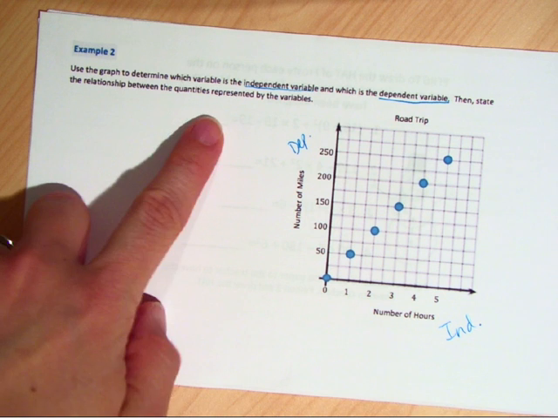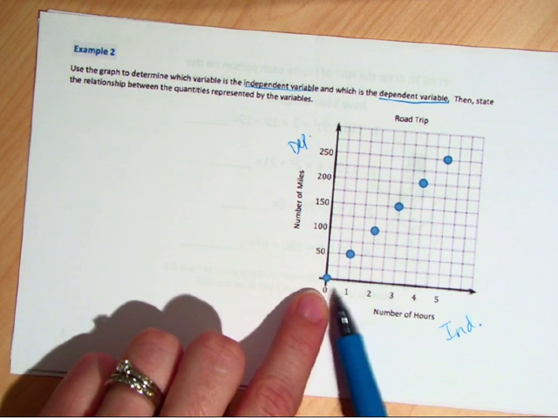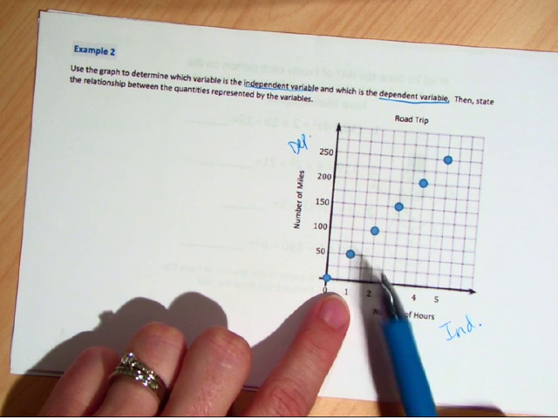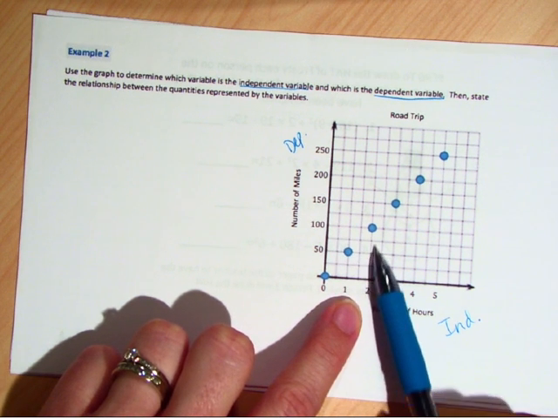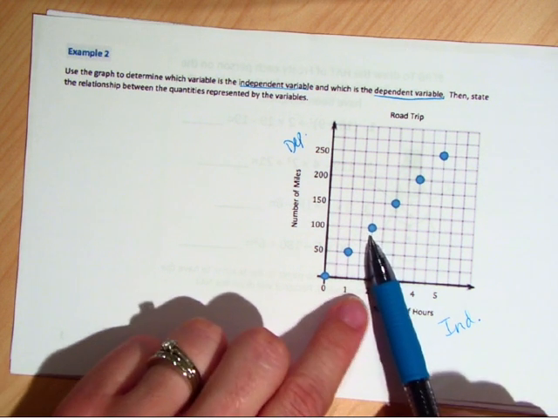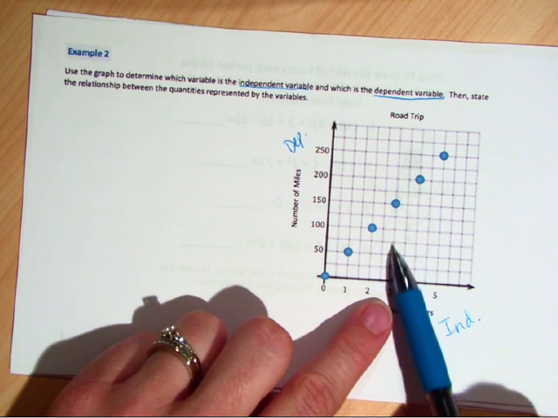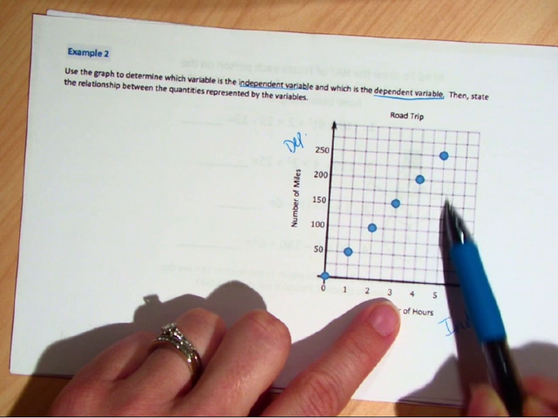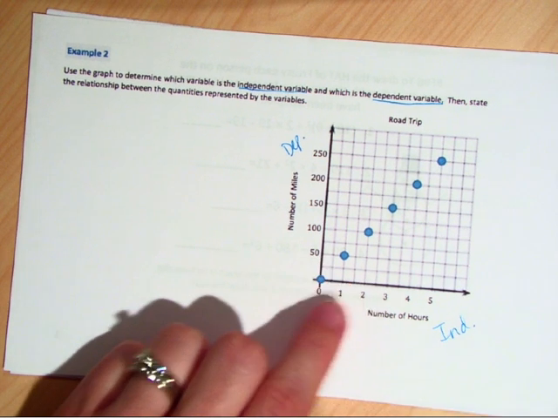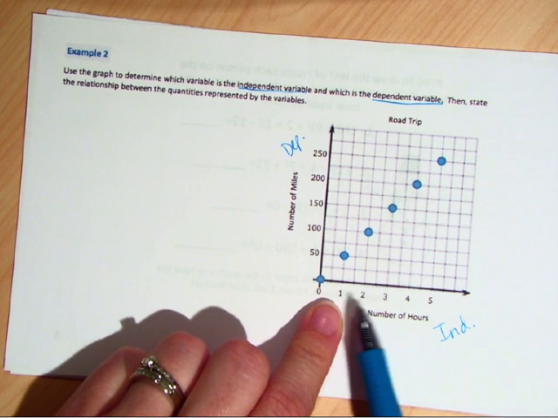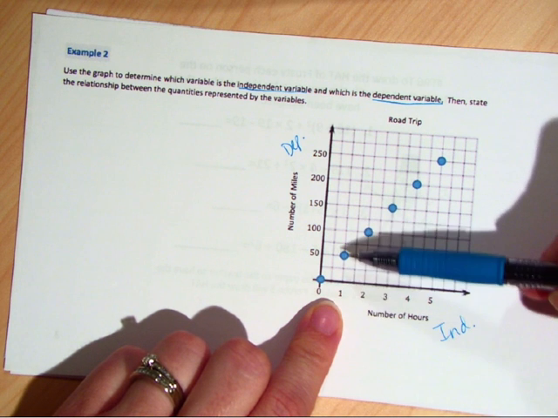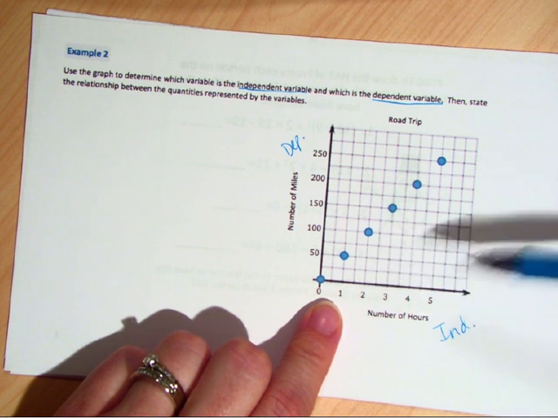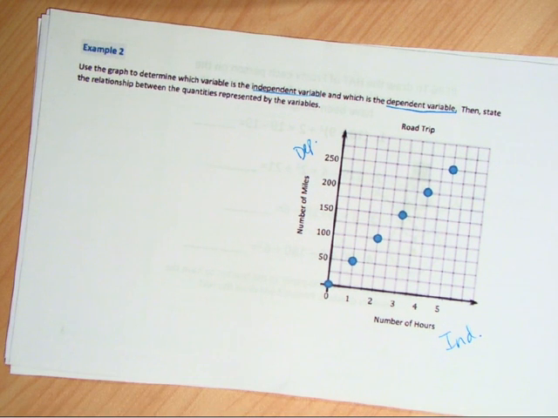State the relationship between the quantities. Okay, so we go 1 hour, we travel 50 miles. 2 hours, 100, that's another 50. 3 hours, 150. 4 is 200, 5 is 250. So for every hour we travel, we go 50 miles.